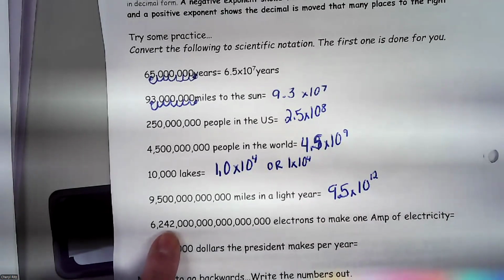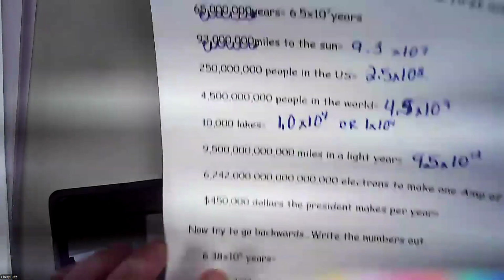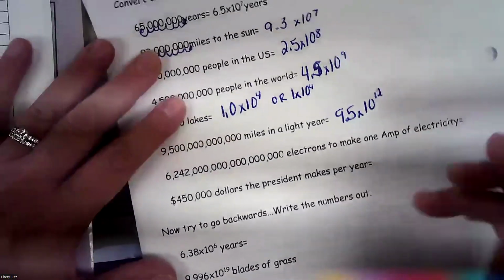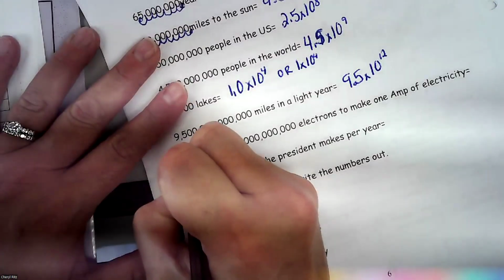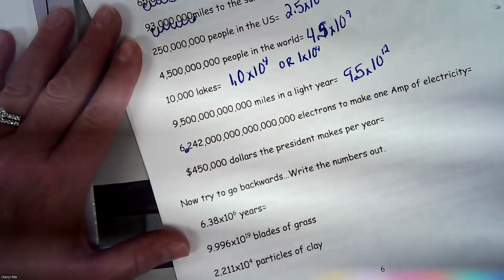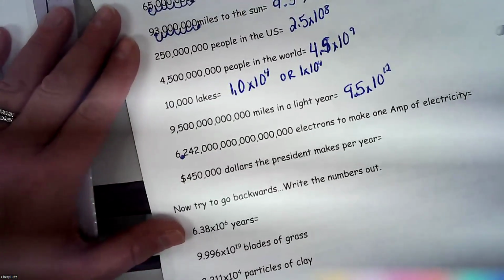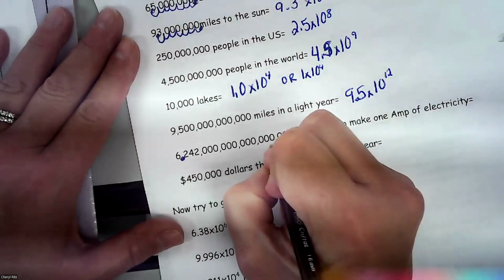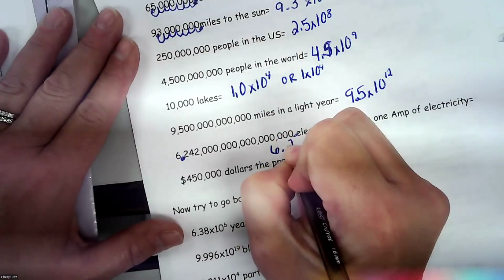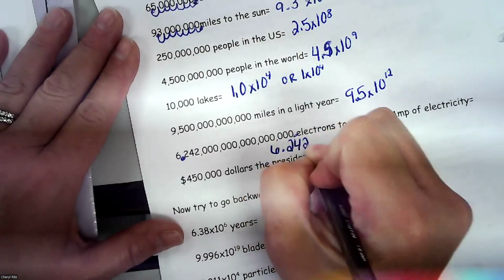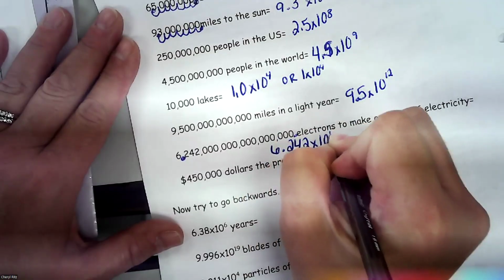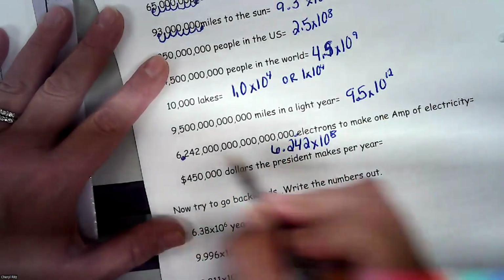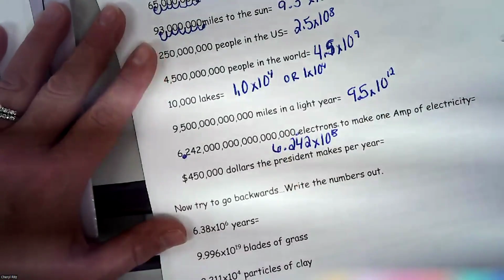I think we ended up talking about this one together, didn't we? Okay, so again, for this one, in case you weren't here on Friday, the same deal. You always want to move the decimal point between the first 2 digits in the number. It was here, so when you move it over, you keep the 6.242, and you would have to move the decimal 18 spots to get from here over to here.